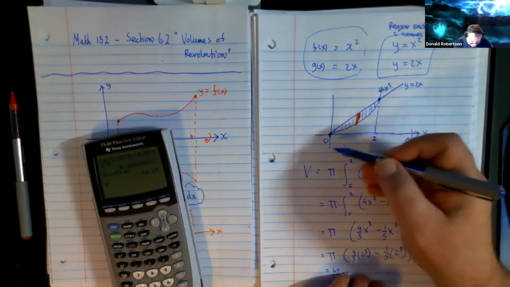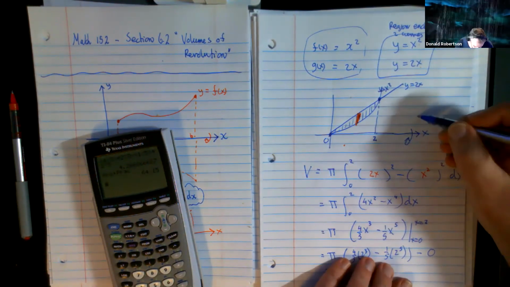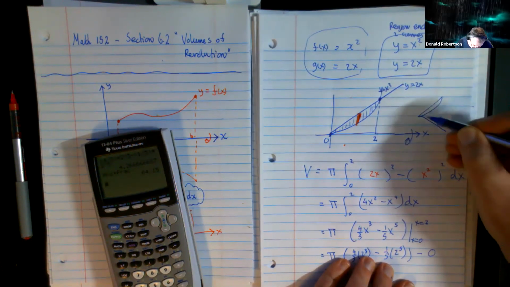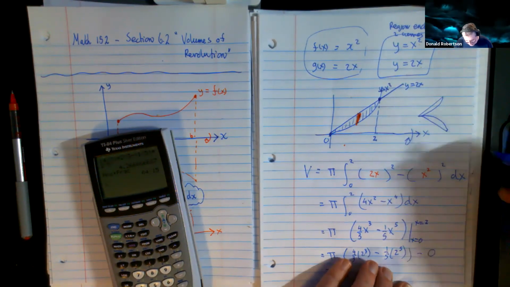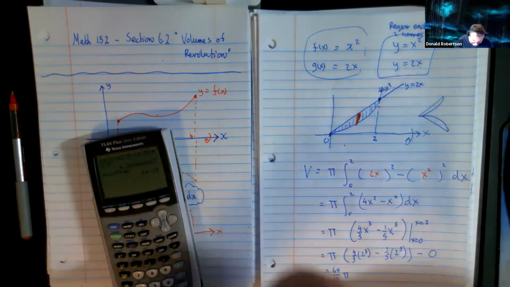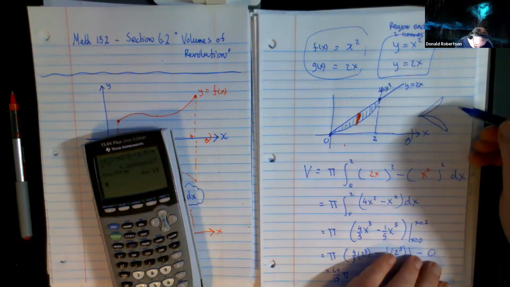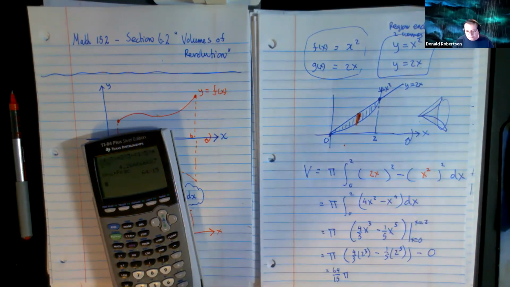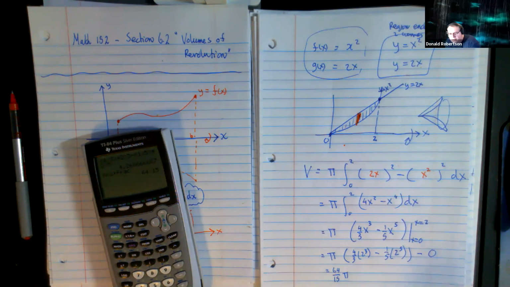If I try to draw that shape, I'm not even sure it would look good. That doesn't even look very much like it. I don't know what it would look like.